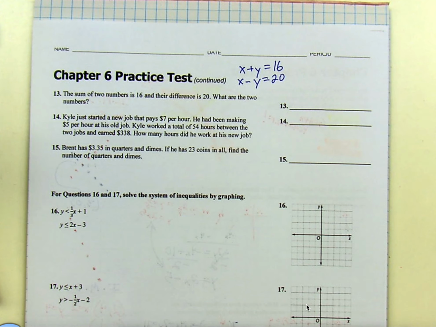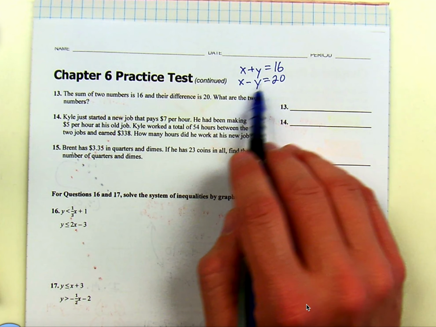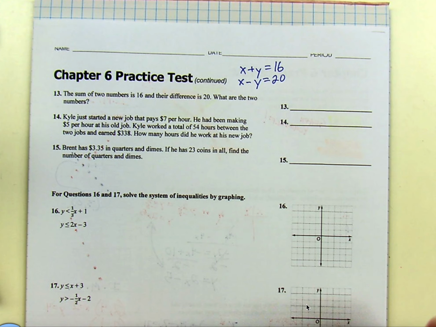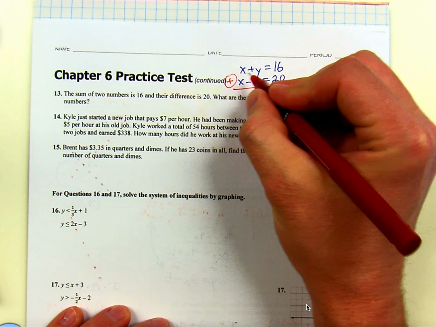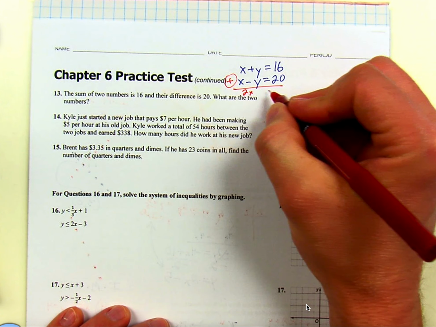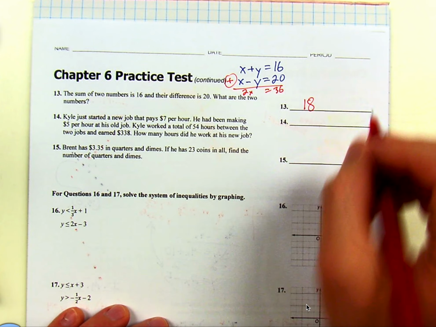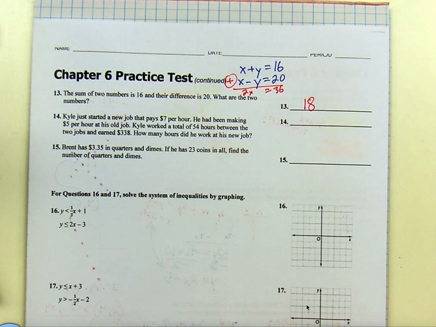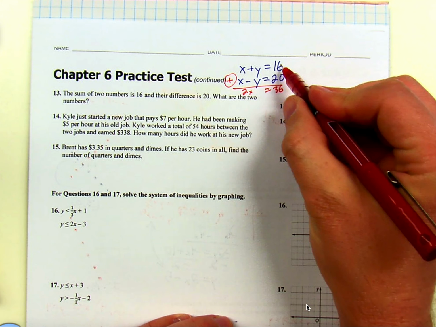Yeah? You could do this by guess and check if you want. Is it 8 plus 8? No. Is it 10 plus 6? I don't know. So I would solve it by elimination again, right? It's lined up. Everything's good. Add, add, add. 2x equals 36. So one of your two numbers is 18. What's your other number? Well, they have to add up to 16, so it must be negative 2.